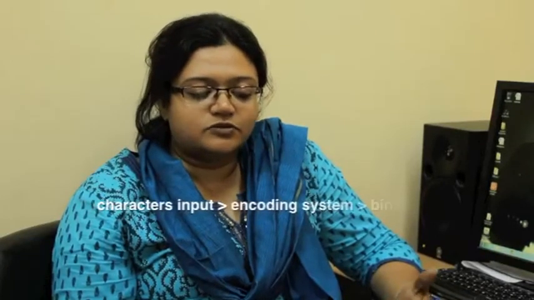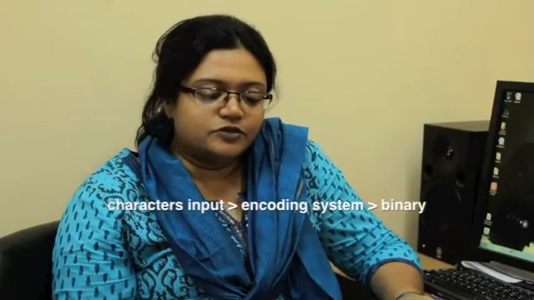Computer, at its core, can only understand zeros and ones. It understands binary numbers or a series of on-off signals. So it needs something that will translate the characters as we write them into that form. The process is somewhat like this. We insert characters through the keyboard and it is received by the encoding system and translated into binary numbers. Then the computer processes it and stores it.